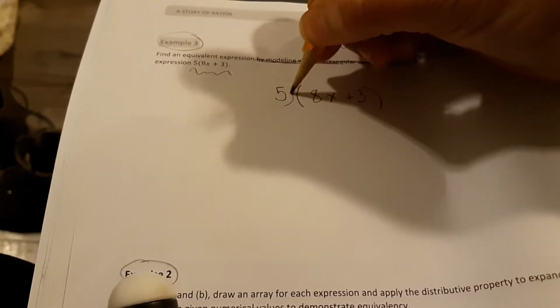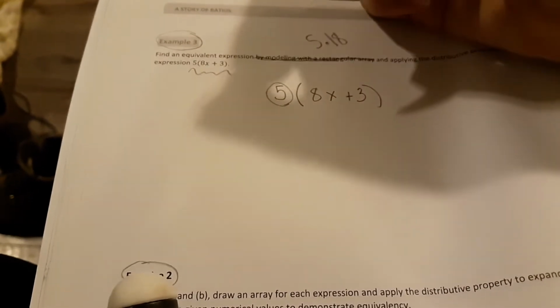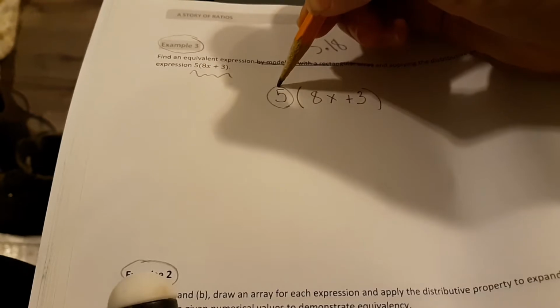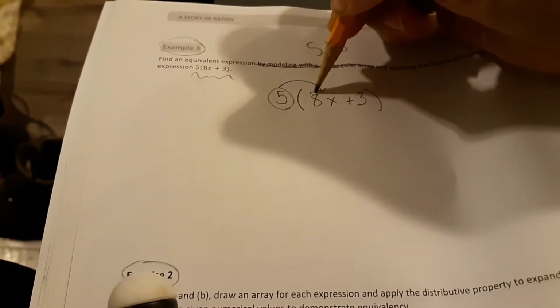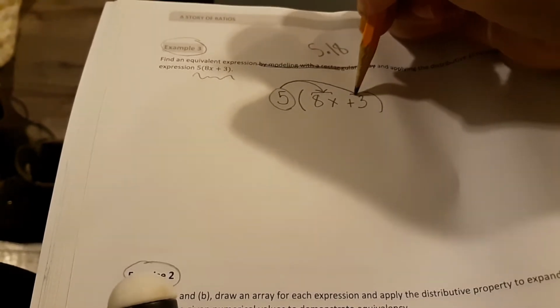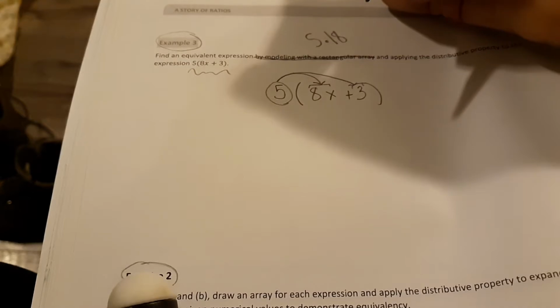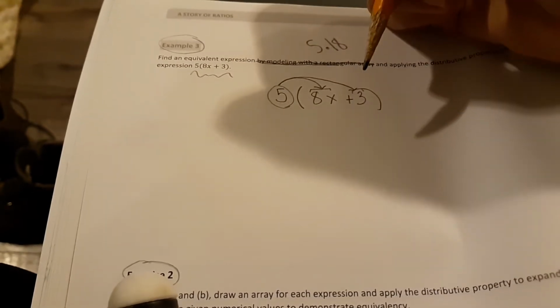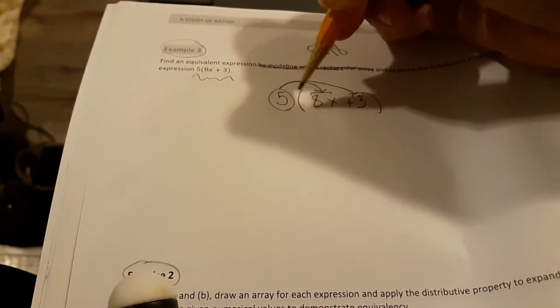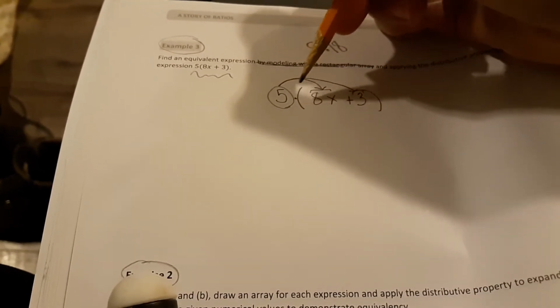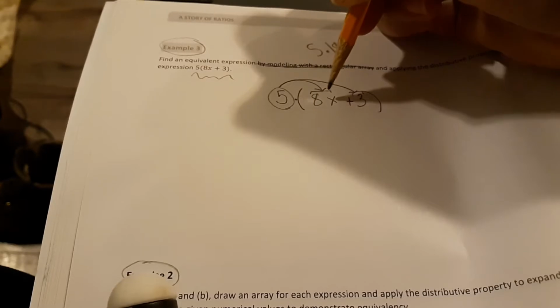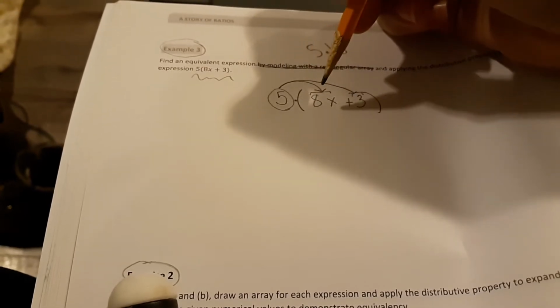So if it helps you to know what's being distributed, make sure that the 5 gets distributed to the 8x, and then the 5 gets distributed to the 3. Right? So everything inside of parentheses will be multiplied because there is multiplication between this parentheses and that number. Everything that's going to get inside parentheses gets multiplied by whatever's outside.